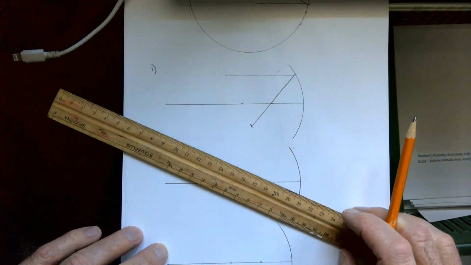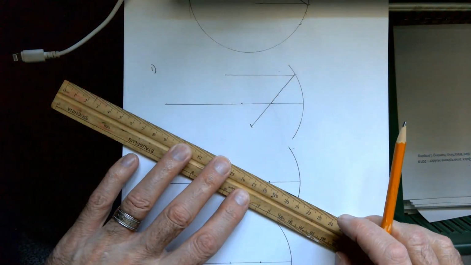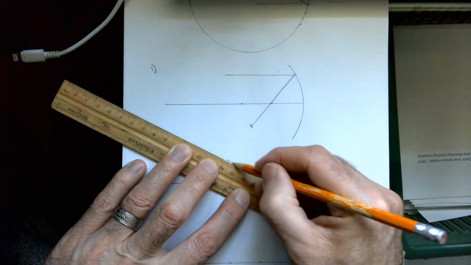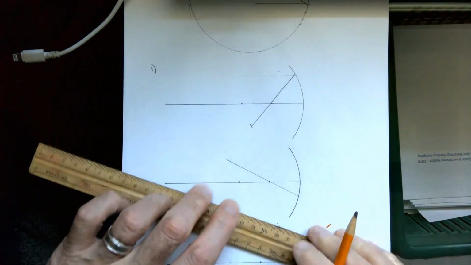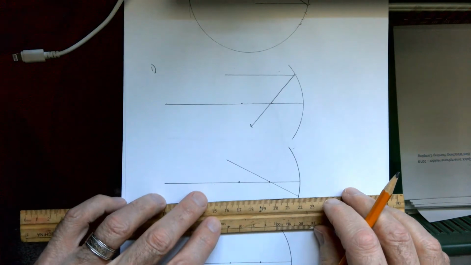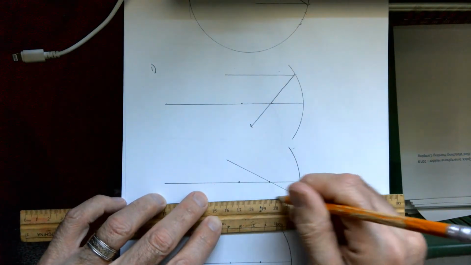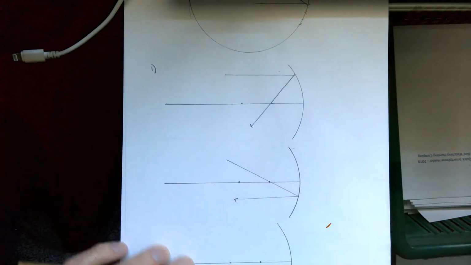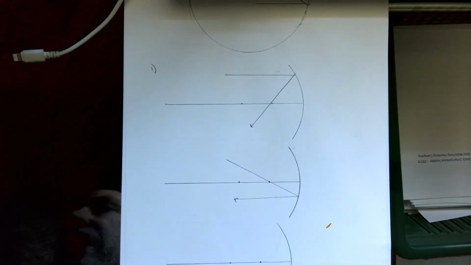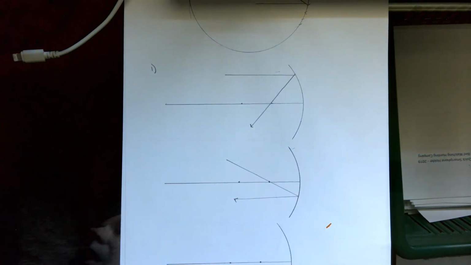Number 2 is the opposite of that. If you line up the focal point in the mirror and you draw a light ray directly at it, the light ray will come back parallel to the principal axis, like that. This is the second line you need to be able to draw. I would highly suggest that you have pictures of these in front of you when you do today's drawings.